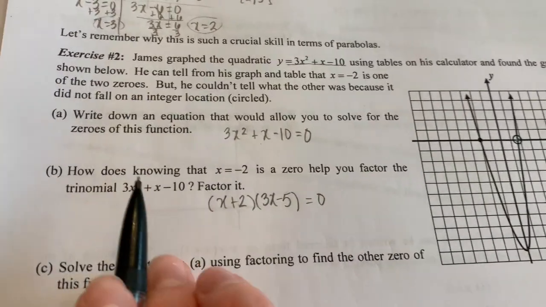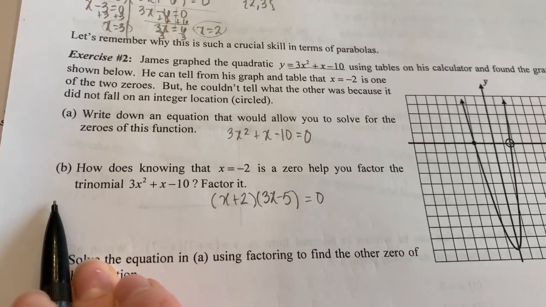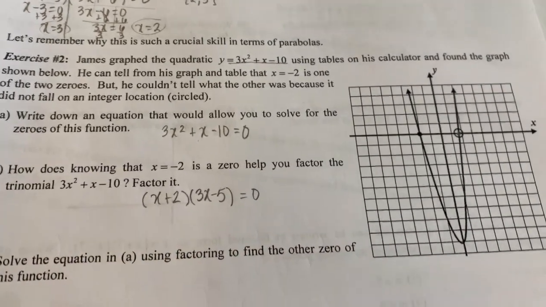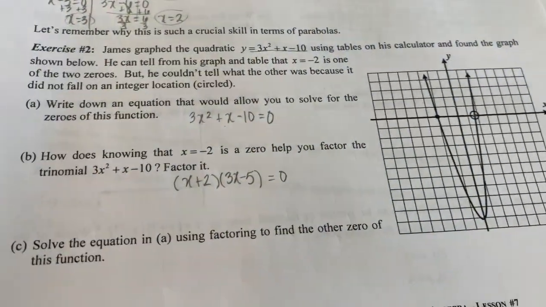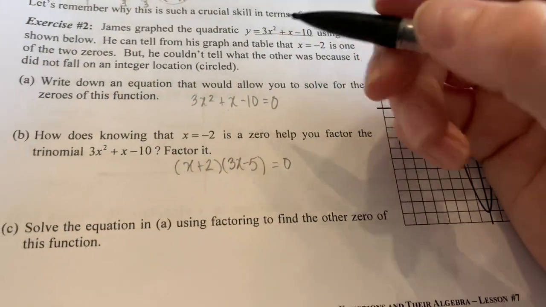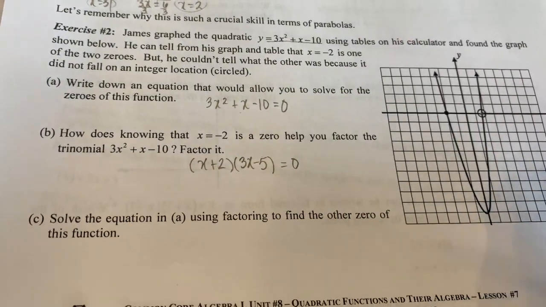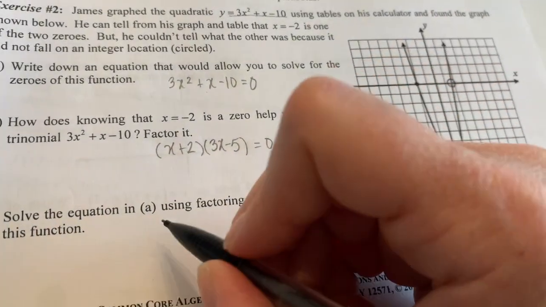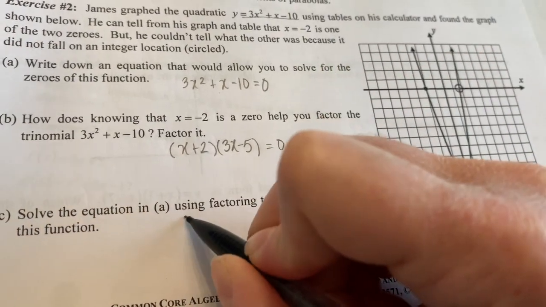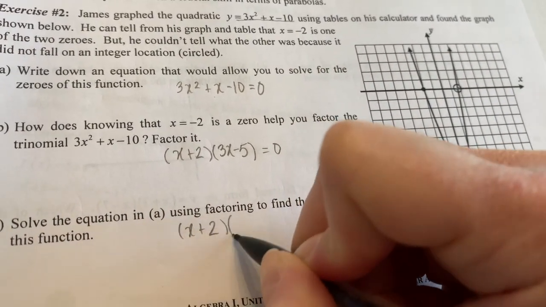But you absolutely could have used grouping and done that over here. This is one that you could actually do in your head knowing that the 0 was negative 2. Okay, if that didn't make sense to you, you just factor like always, okay? So now they're telling us to factor it. Now in step C, we're going to actually solve it. So we already know this 0, okay, but I'm still going to write it.